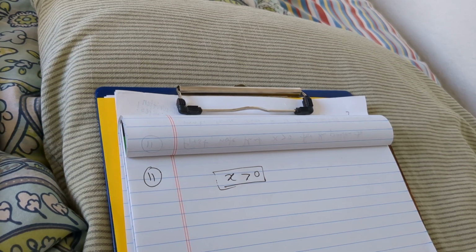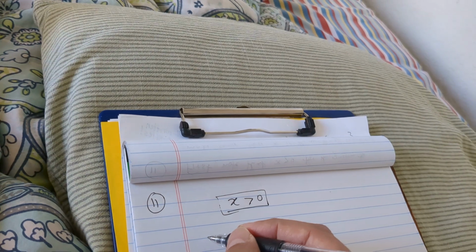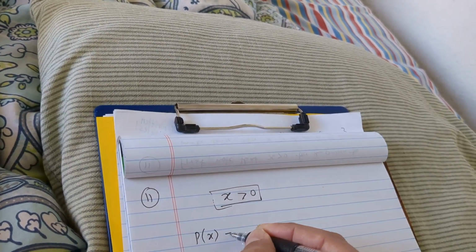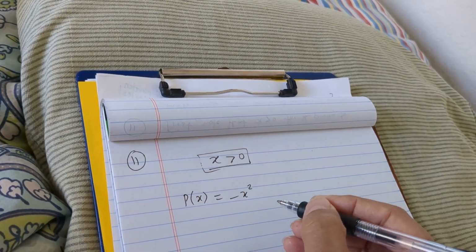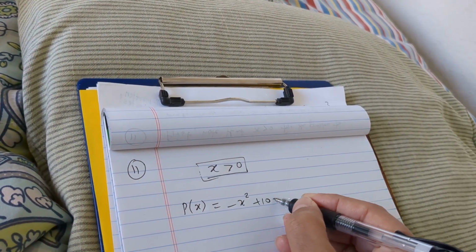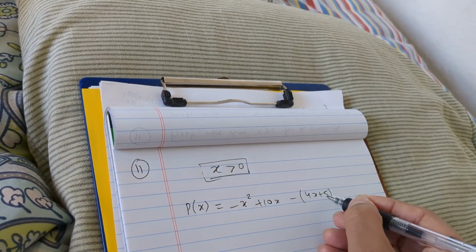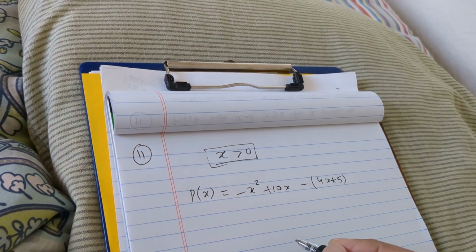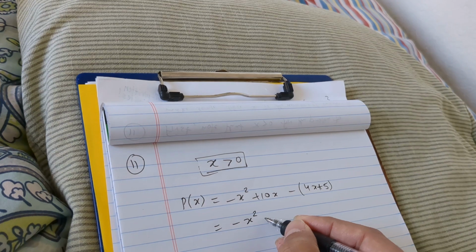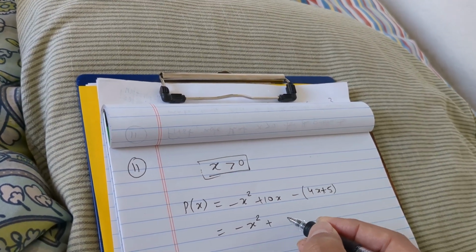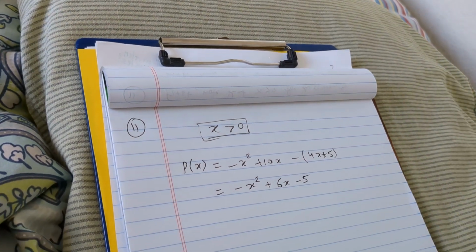Then there is a P of x, which is profit. So profit is revenue minus cost. So P of x is equal to revenue minus cost, which is minus x squared plus 10x minus 4x plus 5, which simplifies to minus x squared plus 6x minus 5.